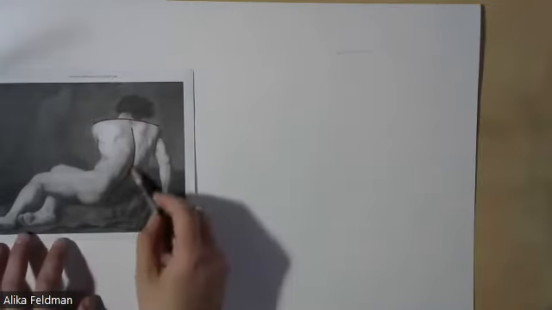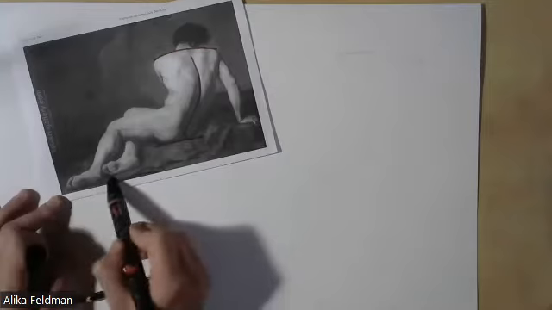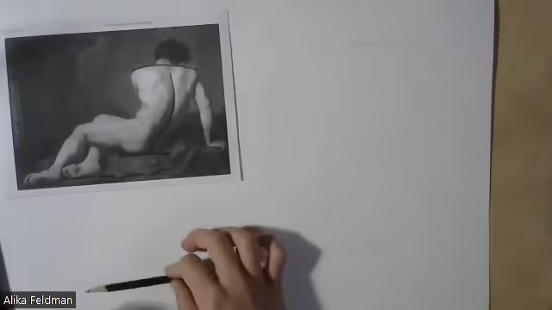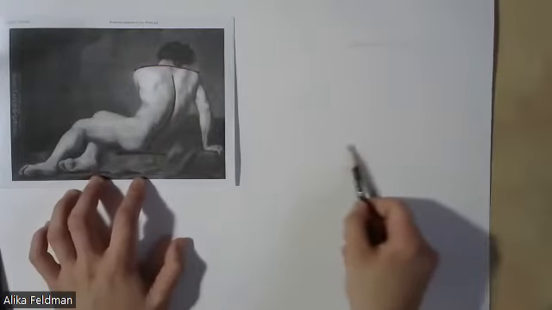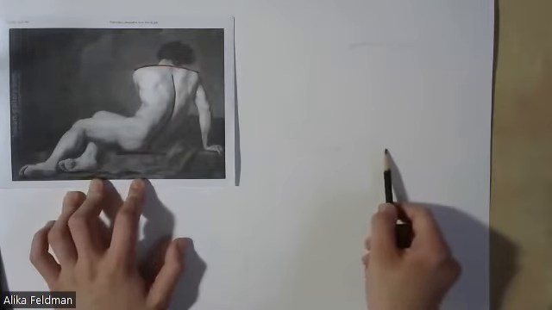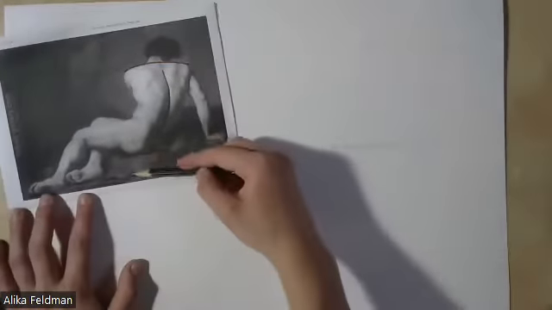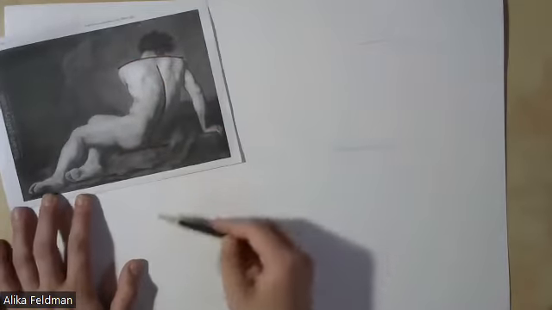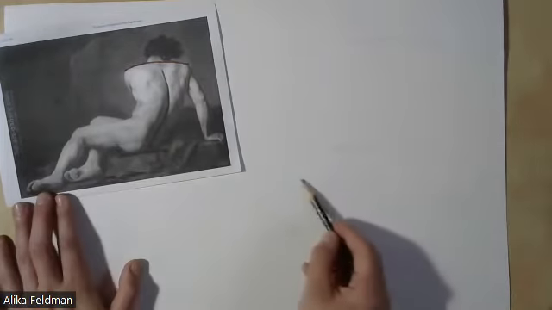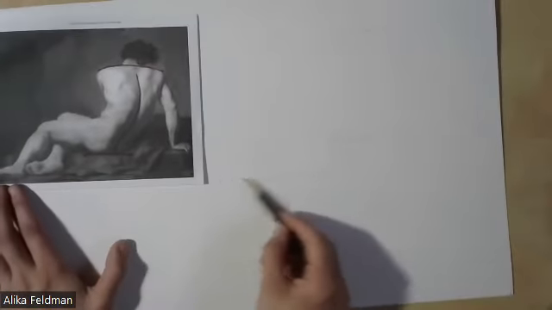Okay, and before I do this line, I'm going to find where his butt ends, where I want to place that, and where I want to place his feet, just so that I know where to end my curve. I'm going to place his butt right around here. As you can see, the distance between his butt and his feet looks larger than it actually is, but it's very, very close together. So they're going to be somewhere around here.